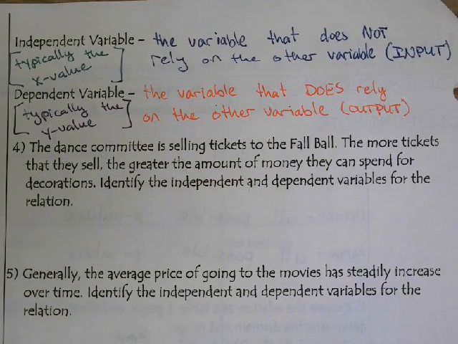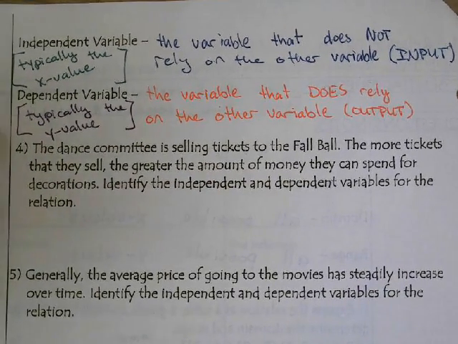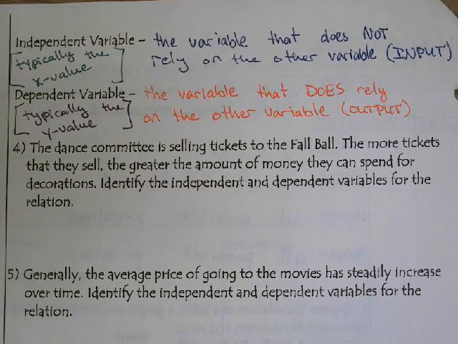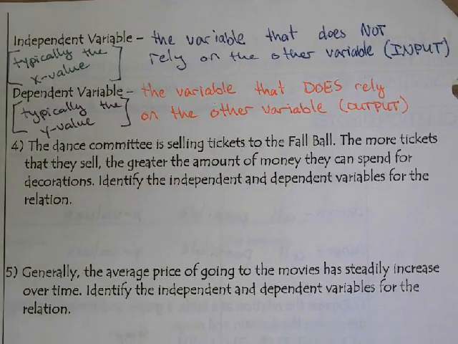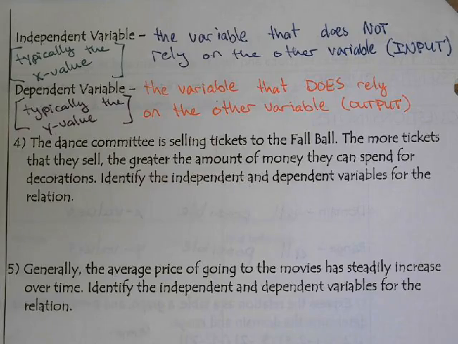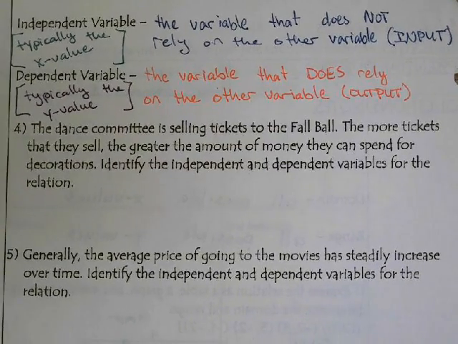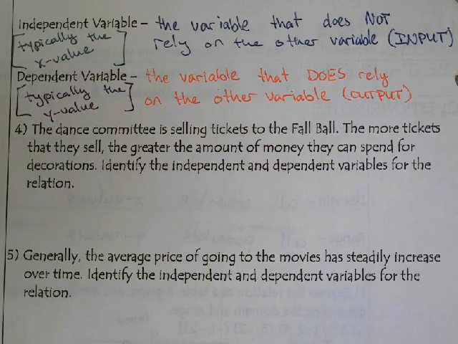So using these definitions, try number 4 and 5 on your own. See if you can identify what is an independent variable and what is a dependent variable. Pause right here and read 4 and 5 and see if you can identify that. Okay, so hopefully you tried these. The dance committee is selling tickets to the fall ball. The more tickets they sell, the greater the amount of money they can spend for decorations. Identify the independent and dependent variables for the relation.